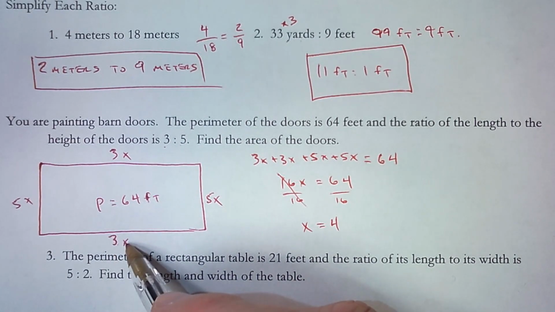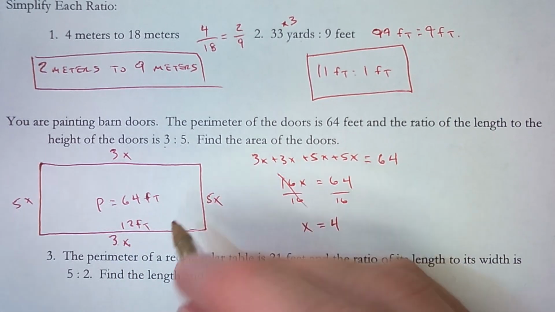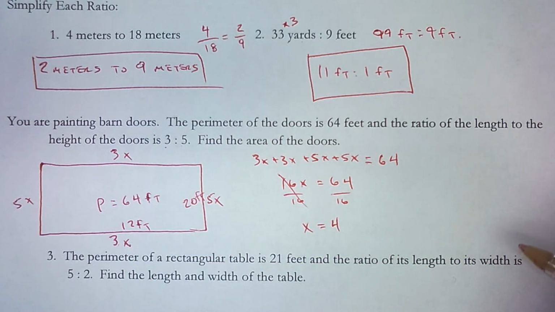So I have 3 times 4, which is 12, so this is 12 feet. And 5 times 4 is 20, so these doors are 20 feet high and 12 feet wide.